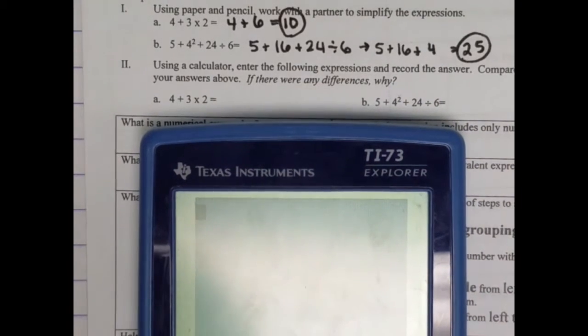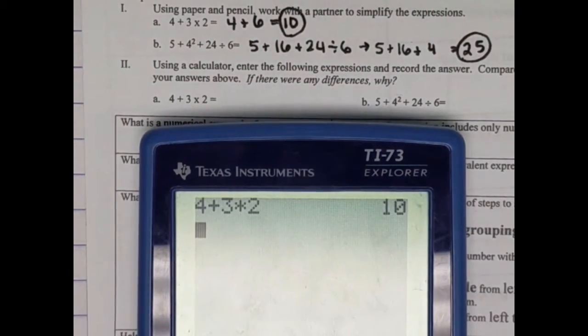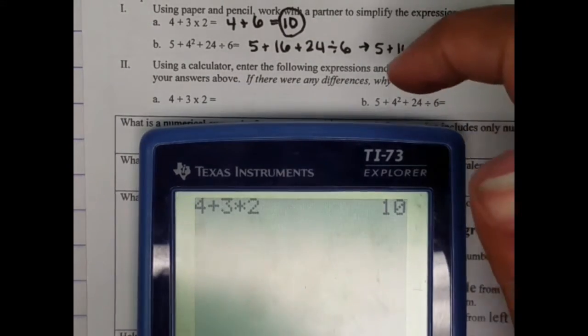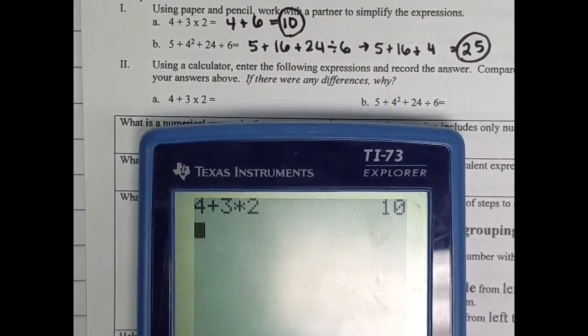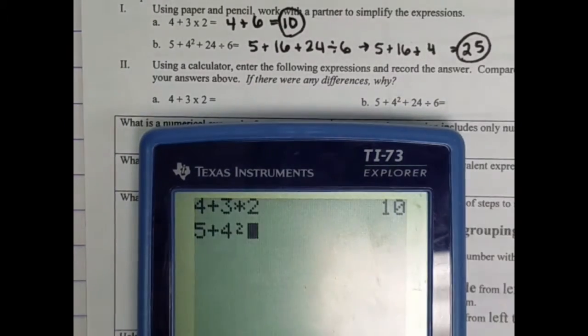All right, so 4 plus 3 times 2 says 10, and we got 10 because, guess what? Your calculator follows order of operations. Next, 5 plus 4 to the second power, or squared, plus 24 divided by 6.